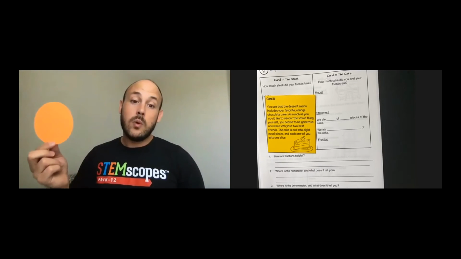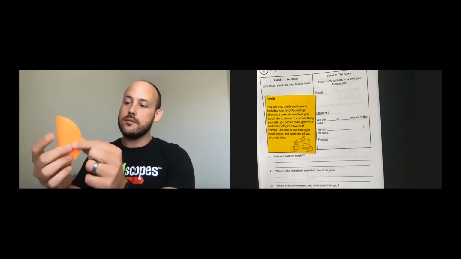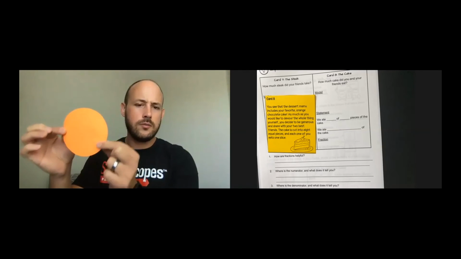Well, remember, the more equal pieces we cut it into, the smaller those pieces are. So I'm glad you're willing to share. These are going to be some small pieces. Let's do some folding to represent our cuts. I'm using a circle because I think cakes are usually circle. Maybe you've seen a rectangular one. It doesn't matter what shape we use as long as it's equal parts. So we're looking for how many equal pieces? 8. Oh yeah, they're going to be tiny.